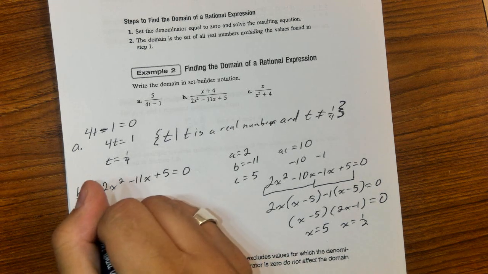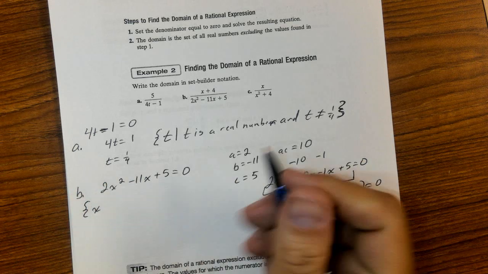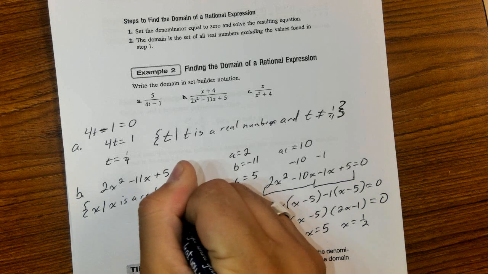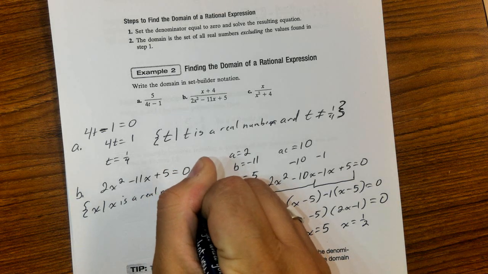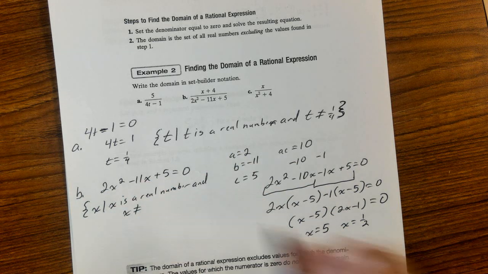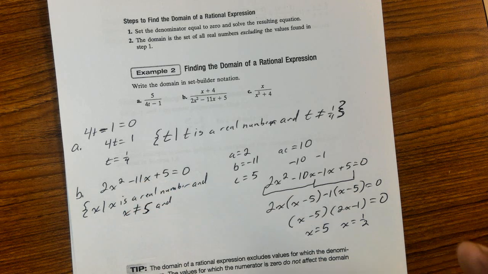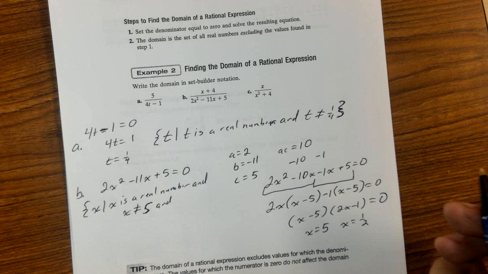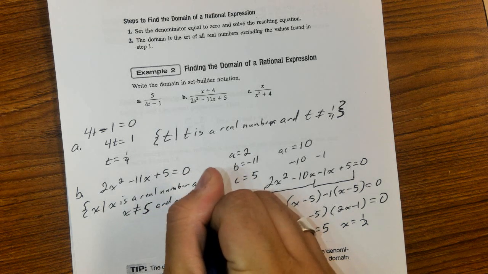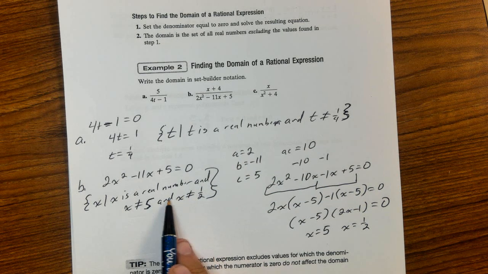So for this one, let's go ahead and write it right over here. The set of all x values such that x is a real number, and I will just write underneath it, x cannot equal 5, and x cannot equal 1/2. And that would be the answer in set builder notation.